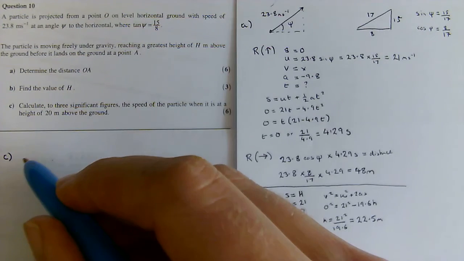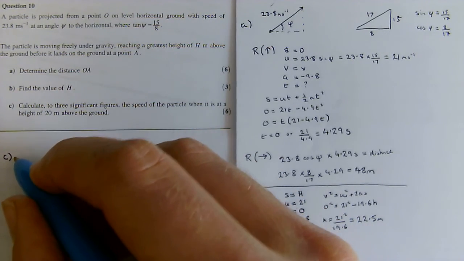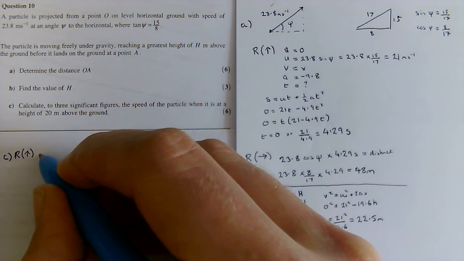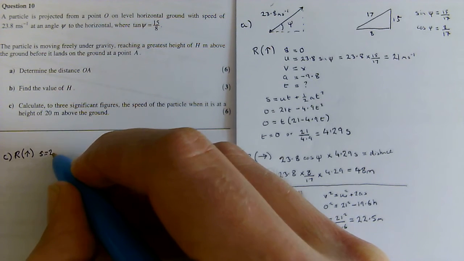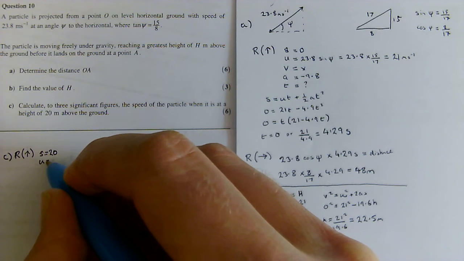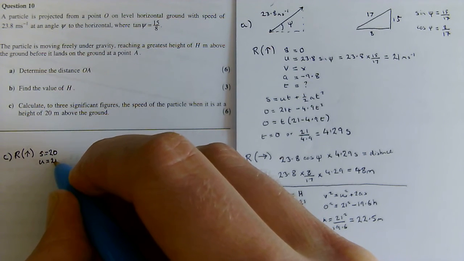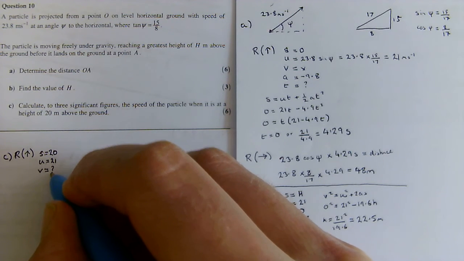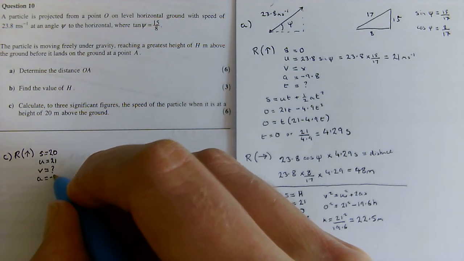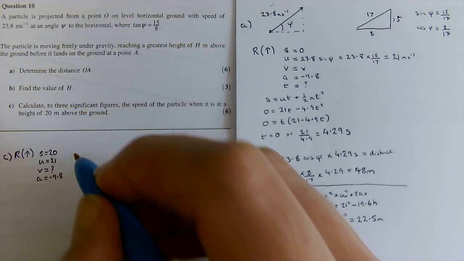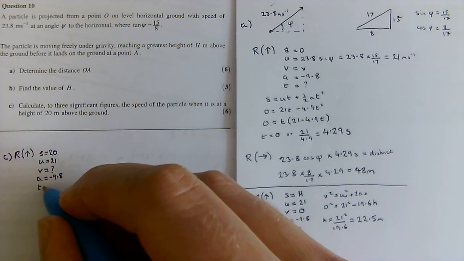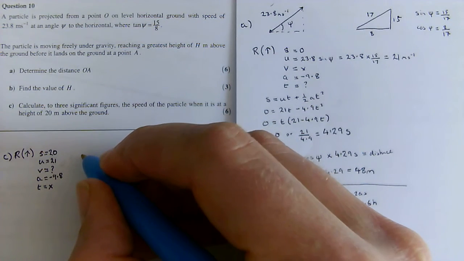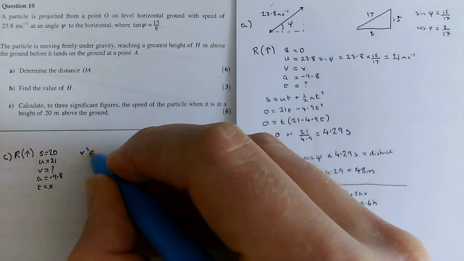Okay, I'm going to go over here for part C. So again, I'm going to resolve vertically, and I know that s equals 20, my u equals 21. My v is what I'm trying to find out. My a is minus 9.8. And my t, I'm not interested in. So again, using v squared equals u squared plus 2as.